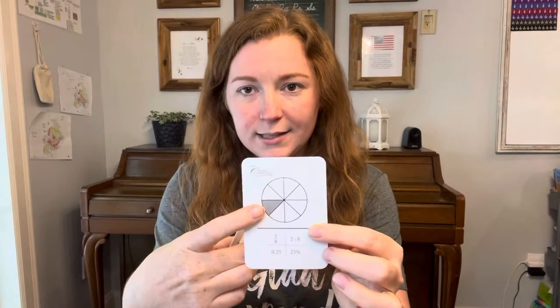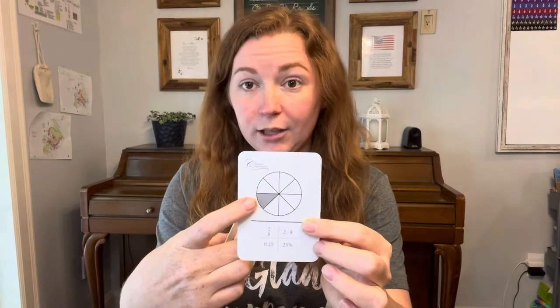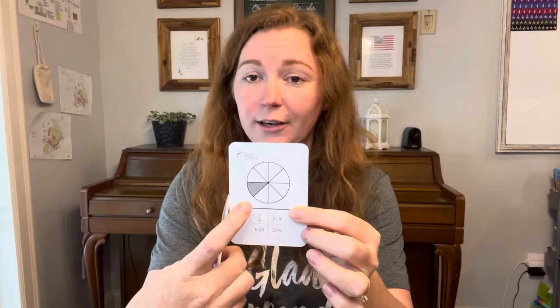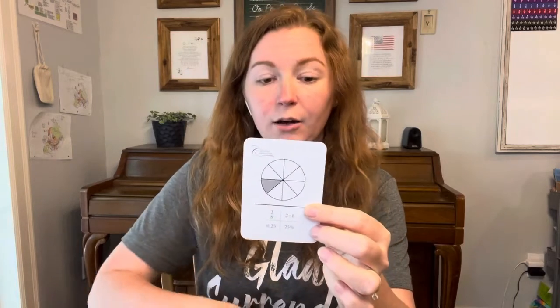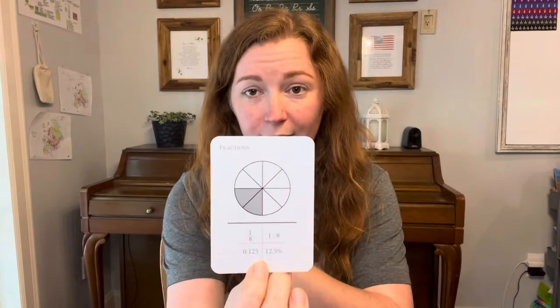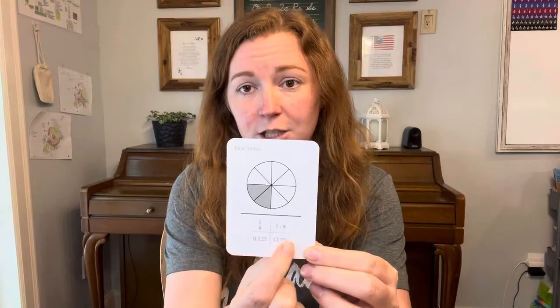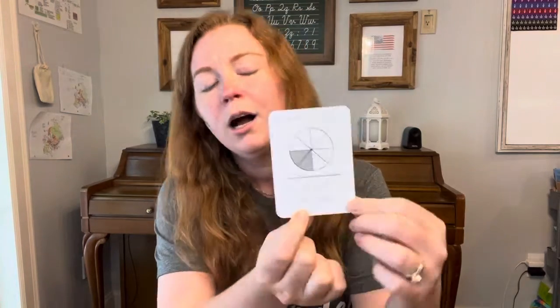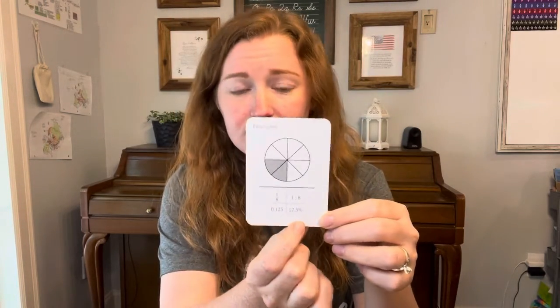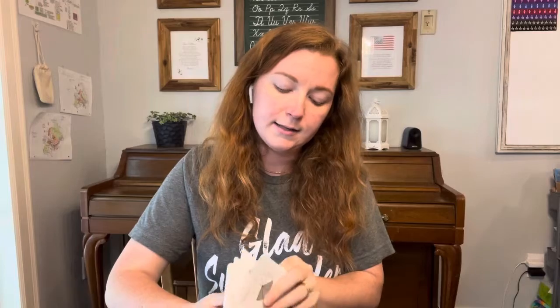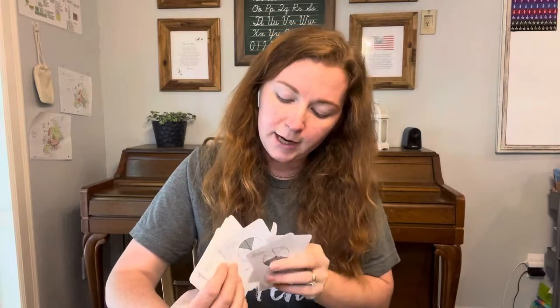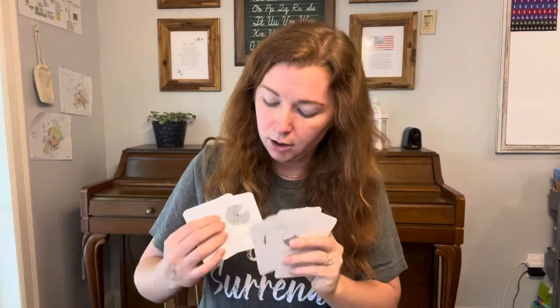And again, on one side, you're gonna have, what am I looking for here? How many pieces are there altogether? 8. How many are shaded? 1. Okay, what are the 4 ways that we can write that rational? We can write it 1/8 as a fraction, 1 to 8 as a ratio, 0.125 as a decimal, or 12.5%. Once you hit the tenths, the format changes from the pie chart to a bar graph.